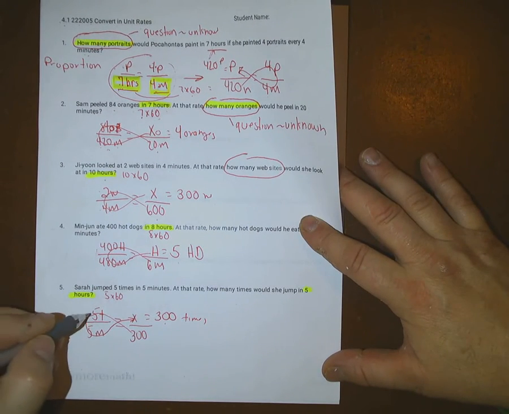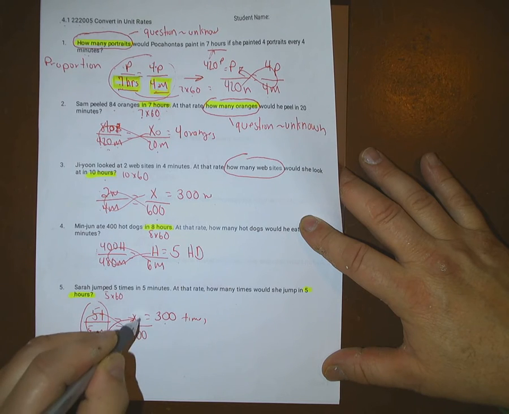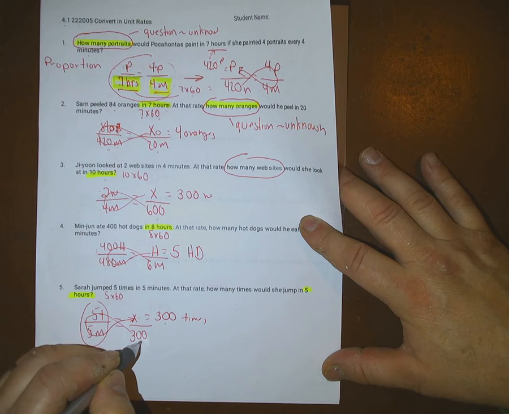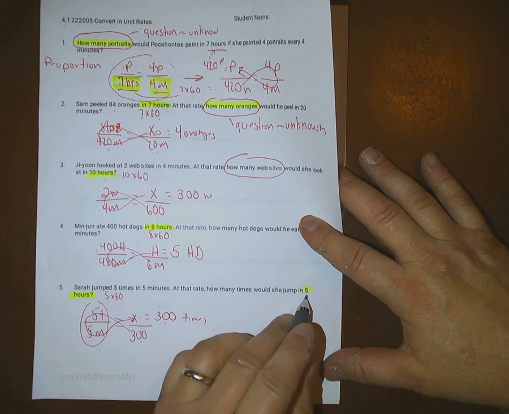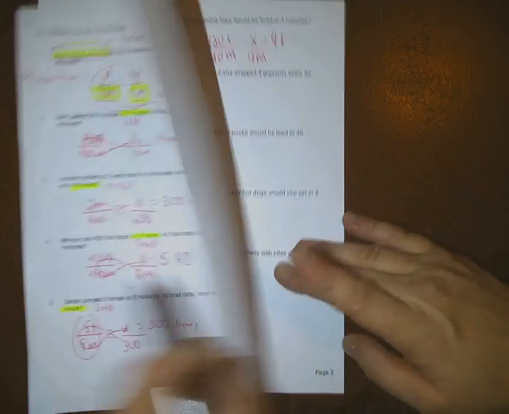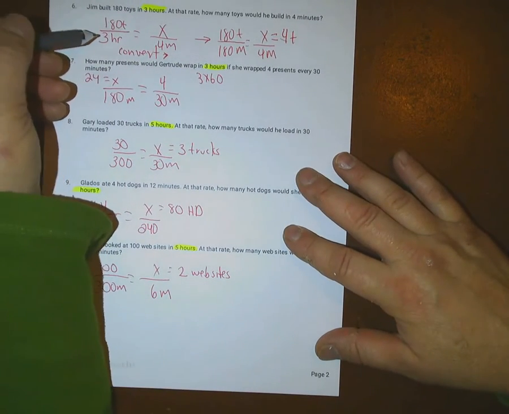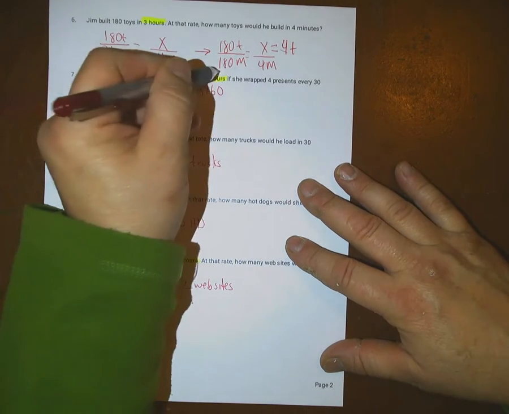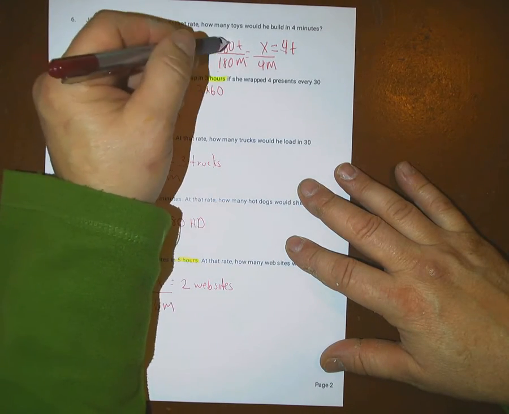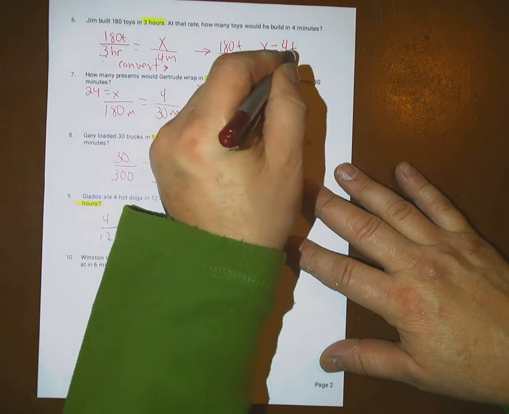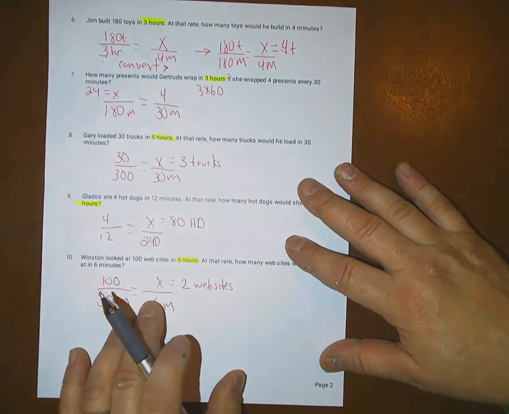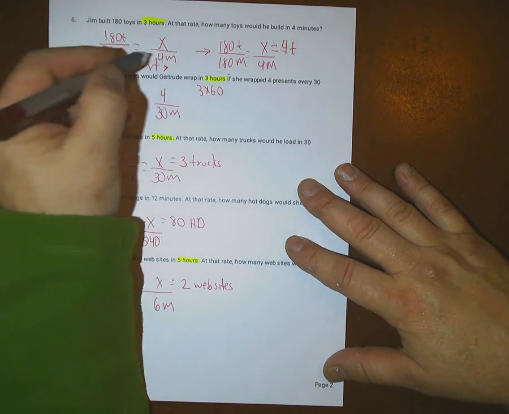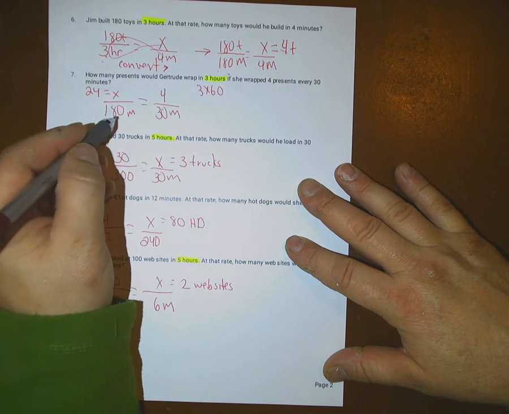So one thing to note here, when you have a fraction that's 5 to 5, this answer over here is going to be the same. Okay, we converted 5 to 300. Okay, right here I did the same thing. I converted 3 hours to 180 minutes, so I end up with 180 over 180, which means this automatically is going to be 4 over 4 because they're equivalent. But if I cross multiply and divide, I would get the same thing.